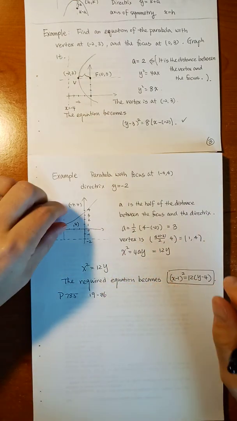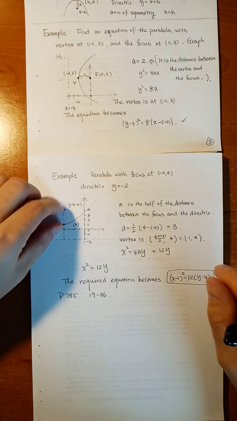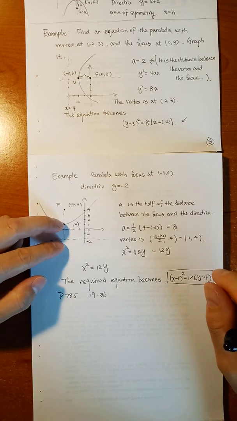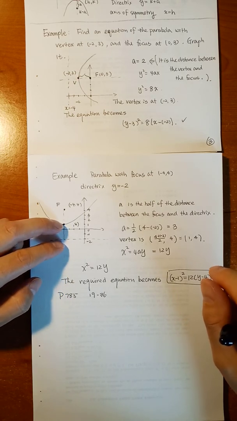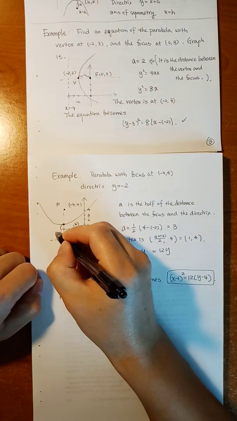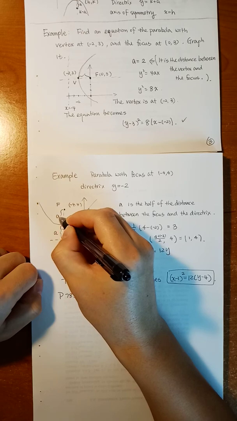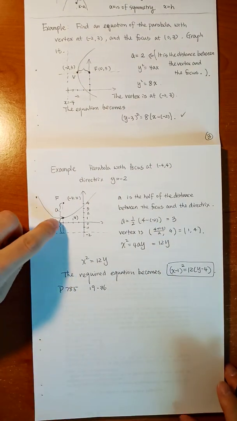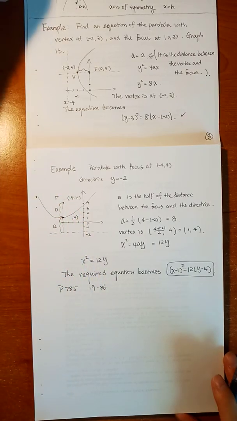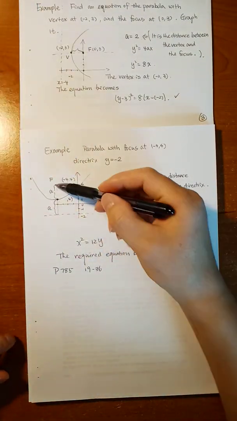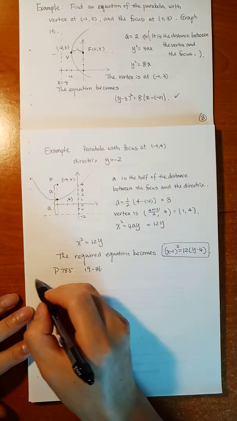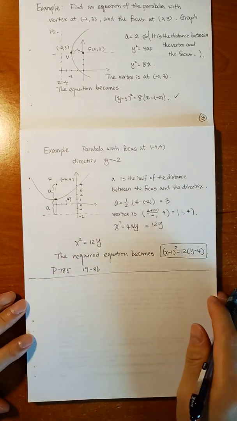A is the distance between focus and the vertex, which is half of the distance between the focus and the directrix. It is also the distance between the vertex and the directrix. And the vertex is the midpoint between the focus and the directrix. You know that we have the midpoint formula: one point plus the other point divided by 2. Do the exercises. They are very helpful.